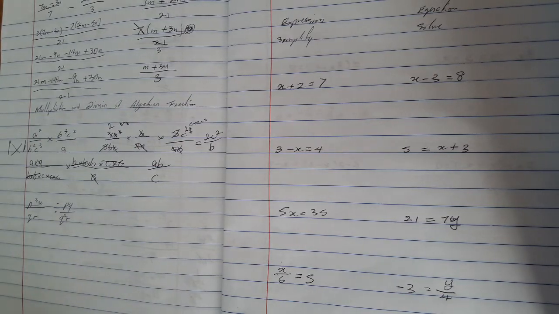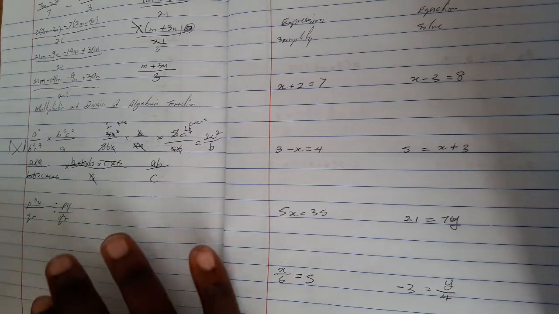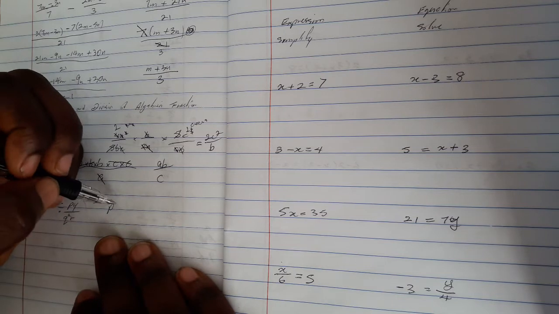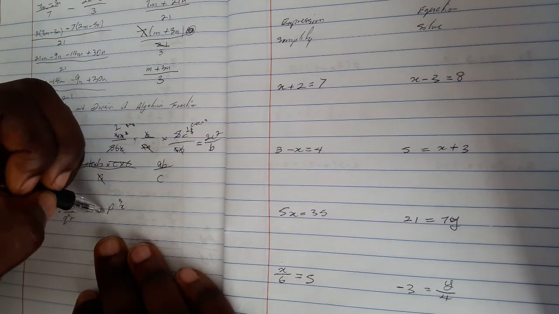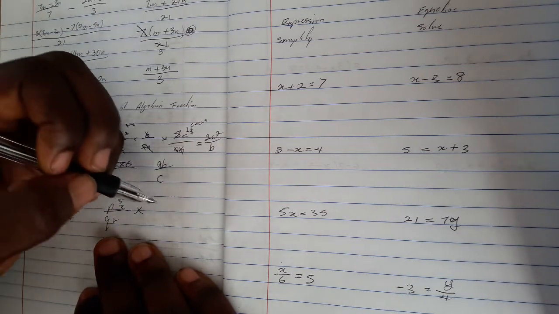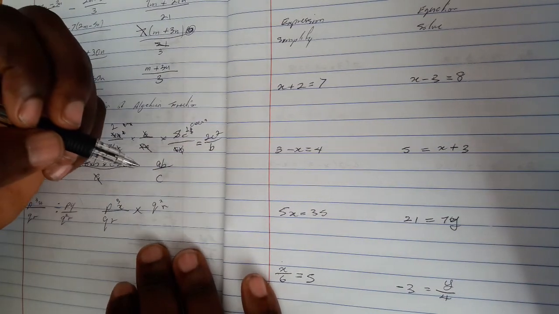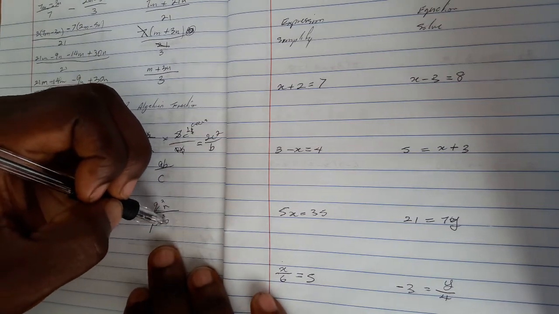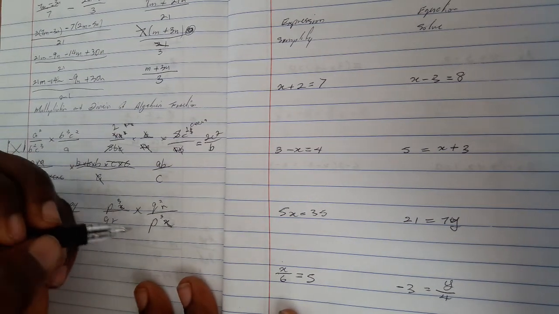When dividing fractions, we upturn the second fraction and we multiply by the first. So in this case, we'll have to upturn this fraction here. So it'll have to be p cube x divided by qr, and you upturn this one and you multiply q squared r divided by py. Good. So the x can cancel with the x.